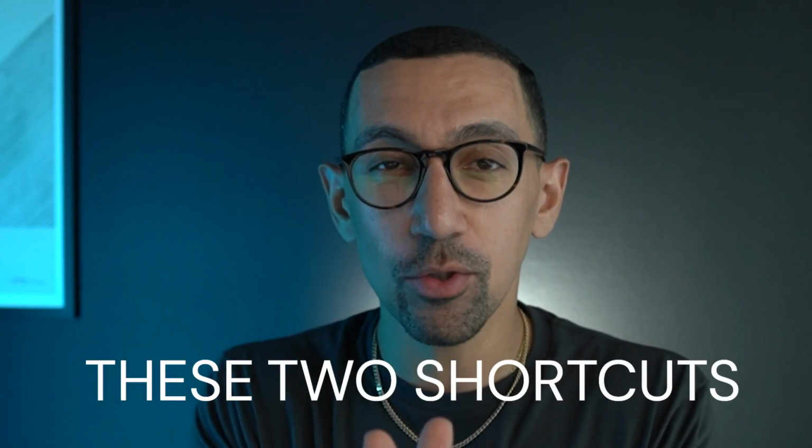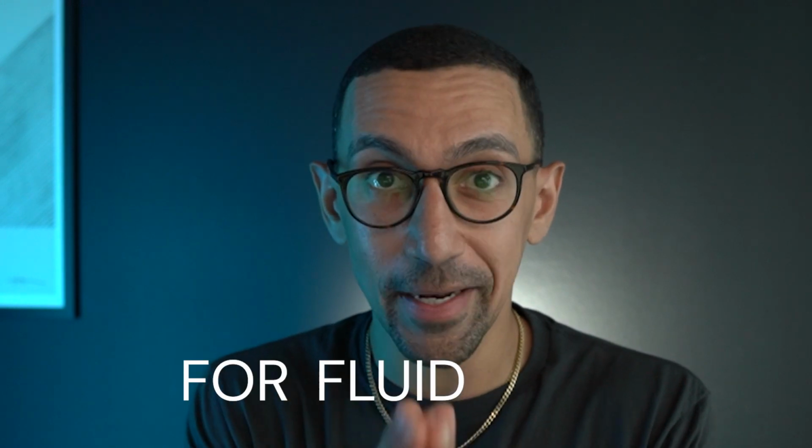In today's video, I'm going to show you two shortcuts that I found that are really useful alongside all the other shortcuts on Squarespace, but these two shortcuts are so useful for Fluid Engine. I'm going to walk you through them right now. They're going to make your design process really smooth and great. Let's get into it.